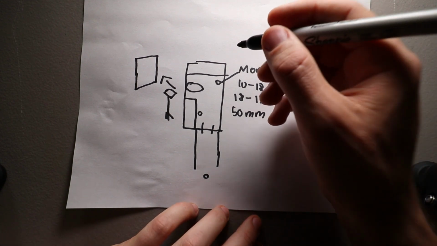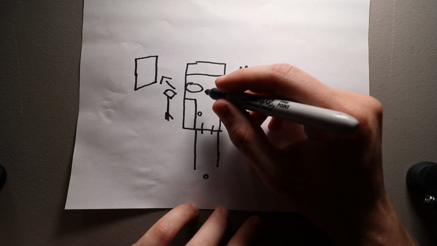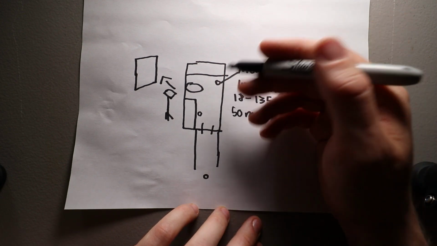In this situation, a tripod won't work because you won't have a lot of room to walk around. There's not a lot of room to work with a tripod.